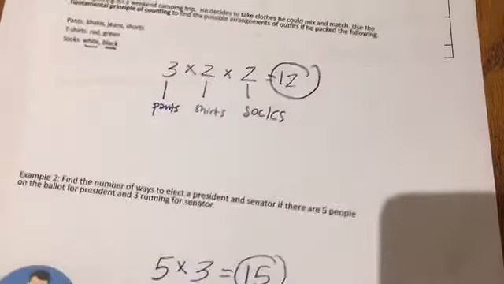All right. Let's move along. Oh no, my pages are out of order. All right, here we are.